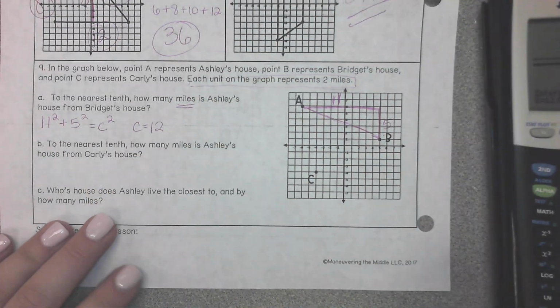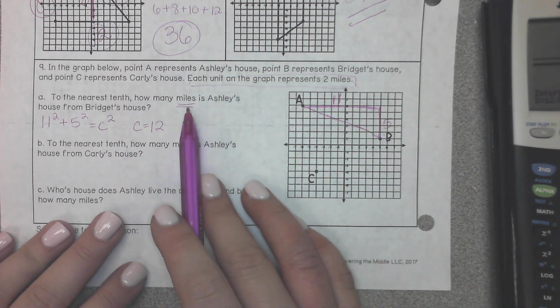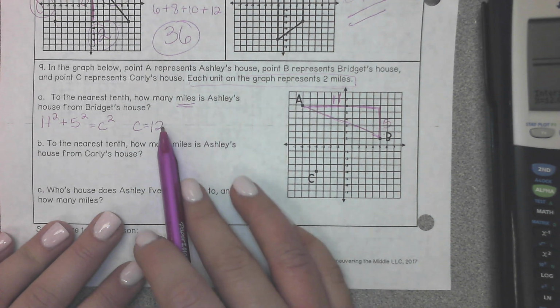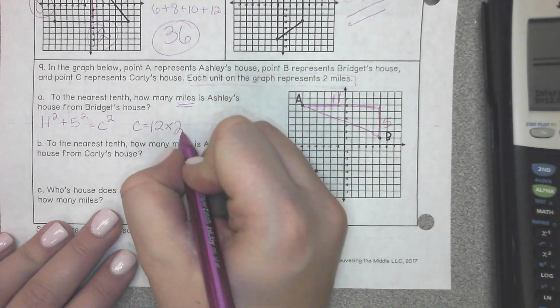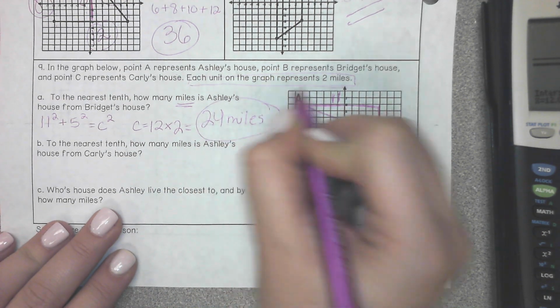But remember that this is units, okay? The question is asking how many miles. So if we know that each unit is 2 miles, I could just take these 12 units and multiply times 2. So this is 24 miles.